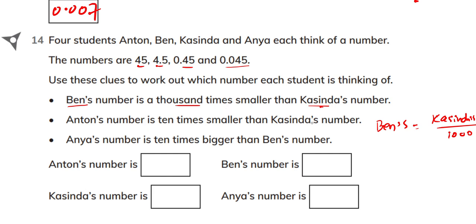It means Cashinda's number is 1000 times bigger than Ben's number. There are two ways to say it.